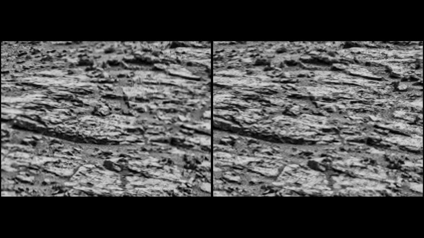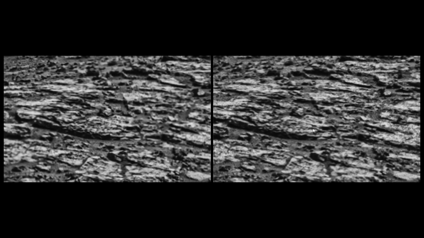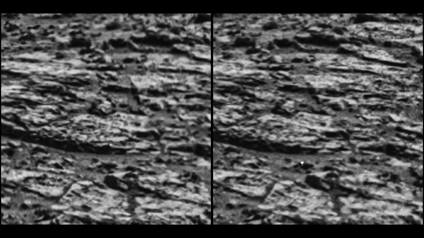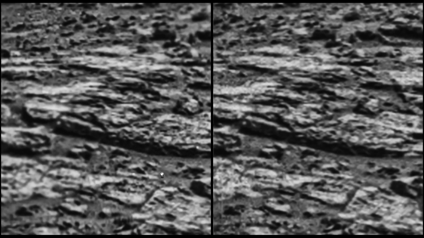I'll give you a pan through of this. Draw your attention to this. And this. And all these wee bits sticking out. The bits at the front. There's a lot in this. I'll show you the darker version and you will see it a lot clearer. So I don't know what all this is, but it's not rock.